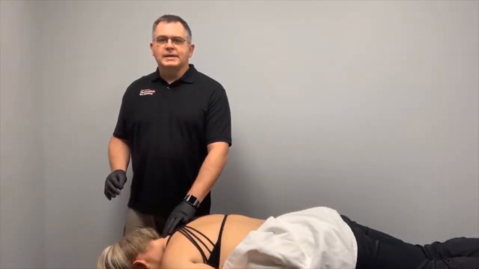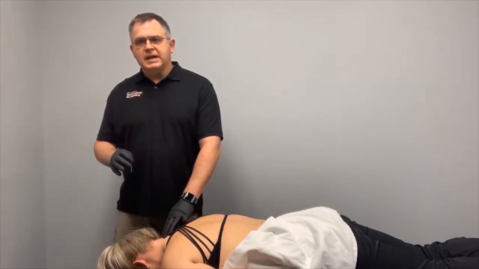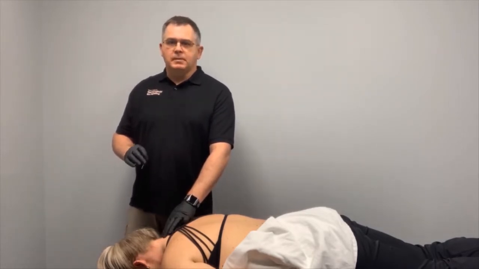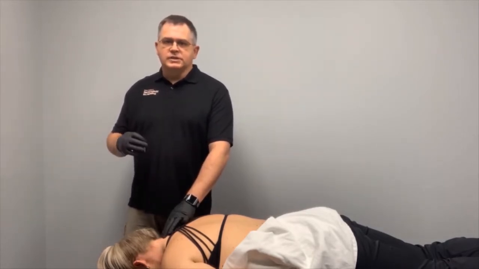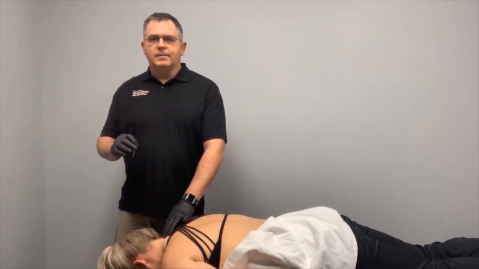For the obliquus capitis superior, patients again are going to be in the prone position. Needle depth is going to be about 2 centimeters. The backdrop here is going to be the occipital bone. Precautions: the occipital artery, vertebral artery, first cervical nerve, and the suboccipital nerve.